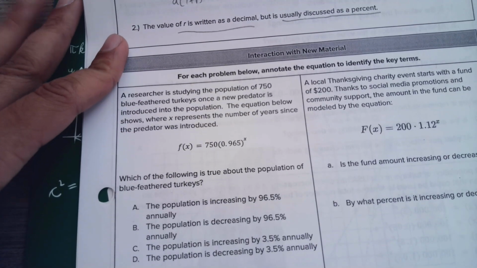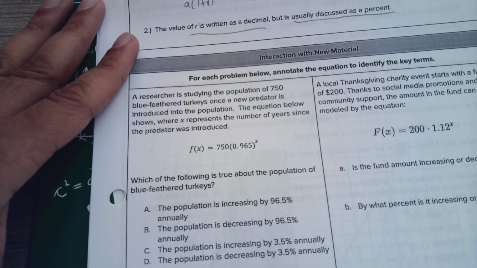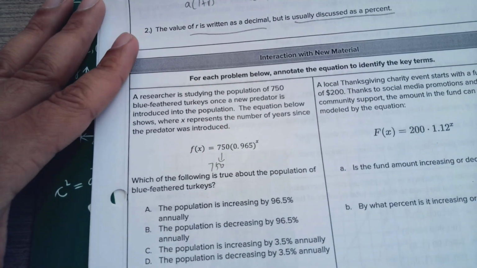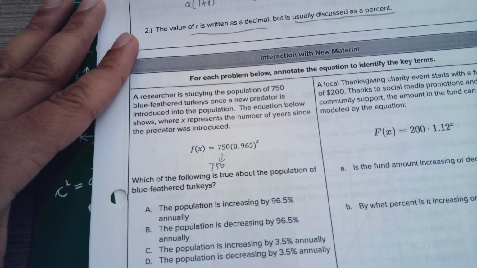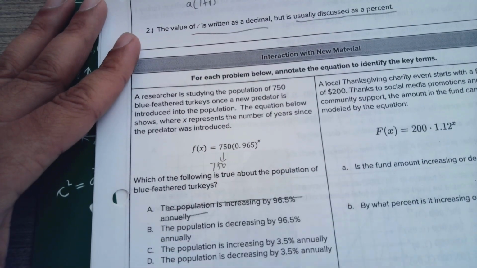So let's look at this. A researcher is studying the population of 750 blue-feathered turkeys once a new predator is introduced. You can figure it out. Let's continue though. 750 is the y-intercept. Which of the following is true about the population? Now, I know it is decreasing for sure. That means I can eliminate the options that say it's increasing.